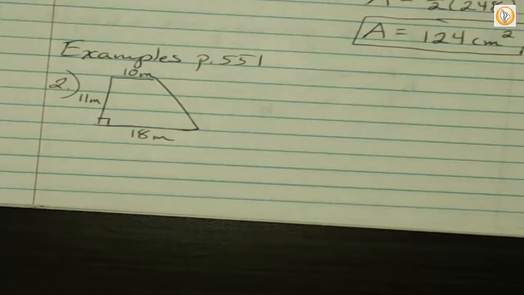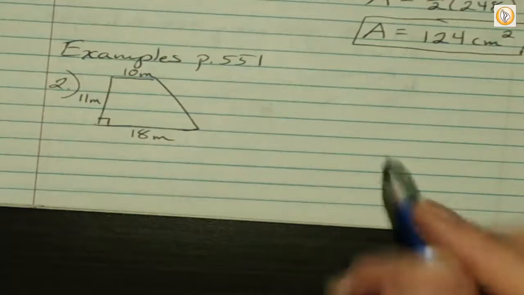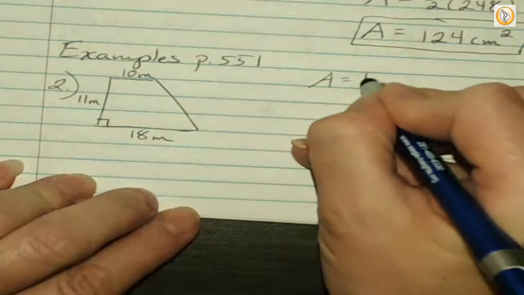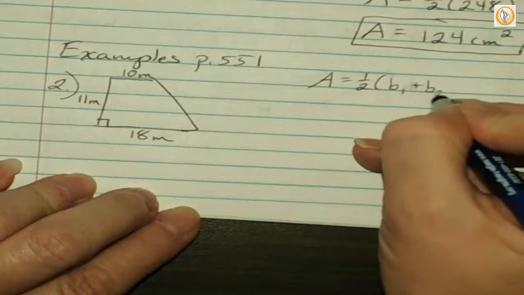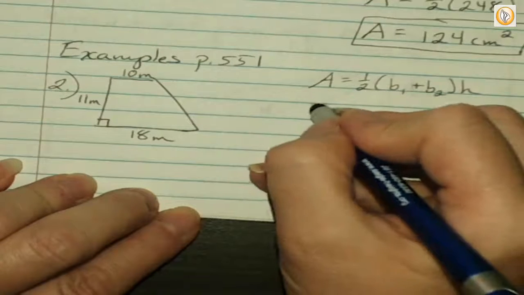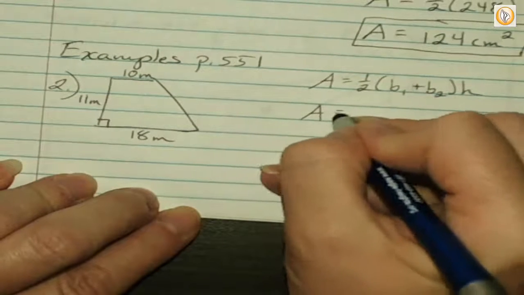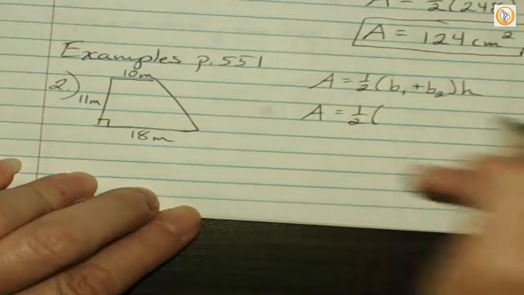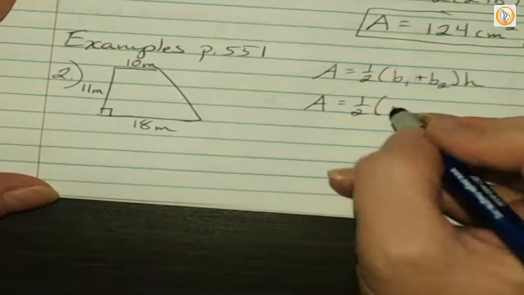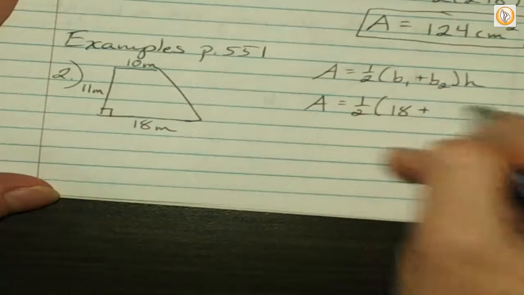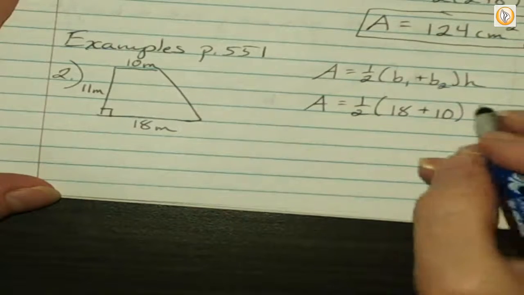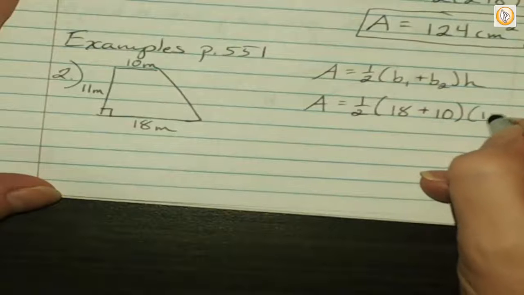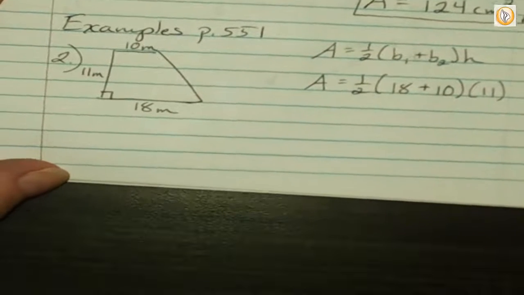Cecilia, what's the formula to find the area of a trapezoid? A equals 1/2 times B1 plus B2 times H. Good. So in this case, what is the B1? 18. Very good. What is the B2, Cecilia? 10. Okay. And what's the height? 11. Very good. Does everyone see that?